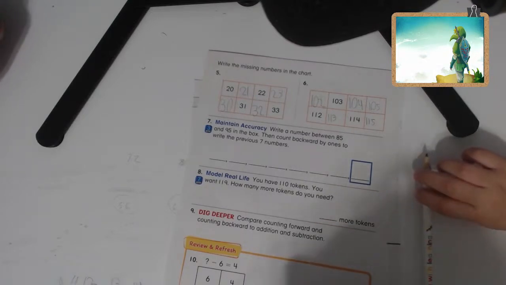What number are you going to write here? 95? Why 95? Is that between 85 and 95? No. Okay, so what number between 85 and 95 are you going to write in the box? 94. Okay, that's between 85 and 95. So 94.